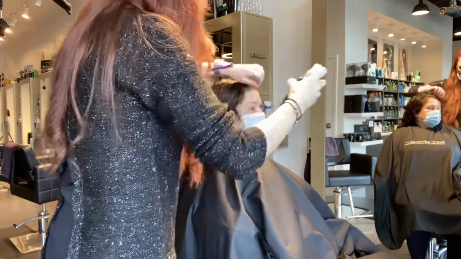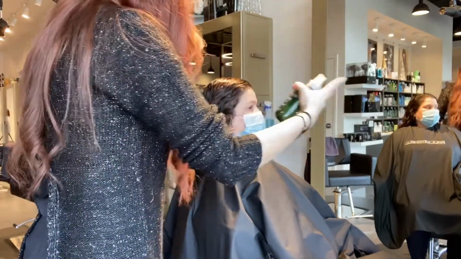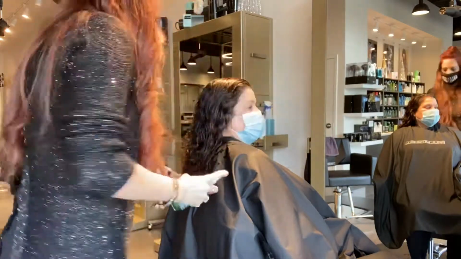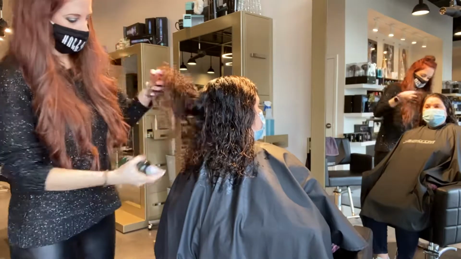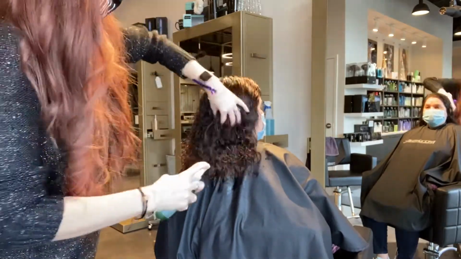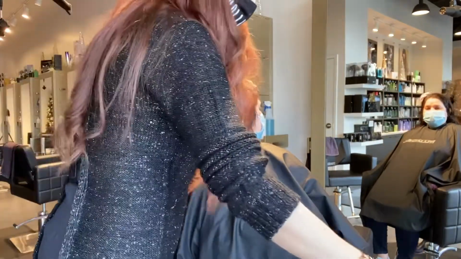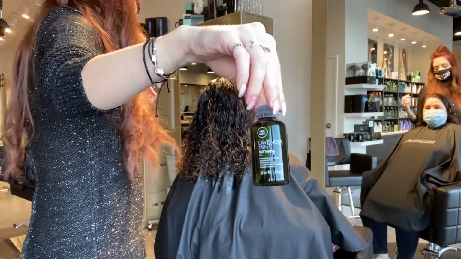So when we're talking to our guest about it, we want to talk about hydration. With our leave-in conditioner, we want to make sure that their hair is towel dried very well, so getting a lot of that moisture out at first. Then you want to saturate with your leave-in conditioner from mids to ends.